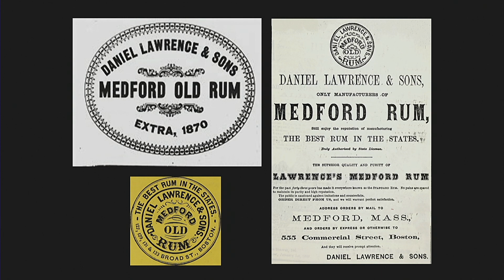So we knew that rum could either be a very smooth drink or something that was really quite harsh. But it was said to be the best rum in the United States, and of course, Daniel Lawrence and Sons would do this for 4 generations. The Lawrence family would actually see this continue right through to the time of the Civil War.